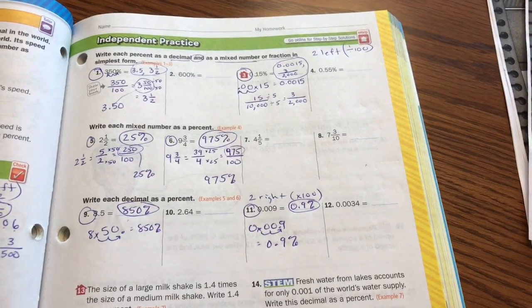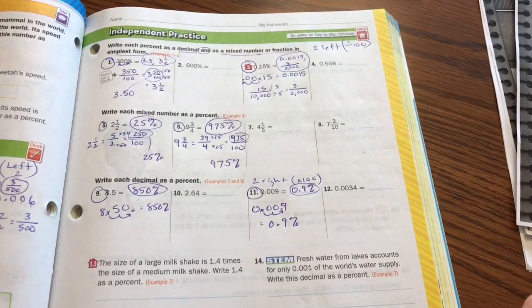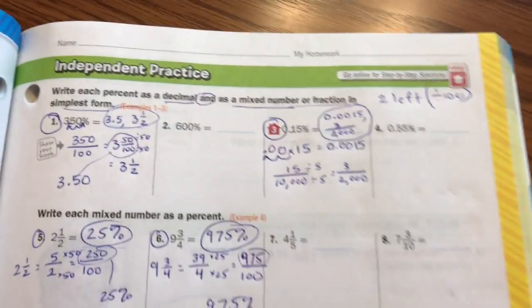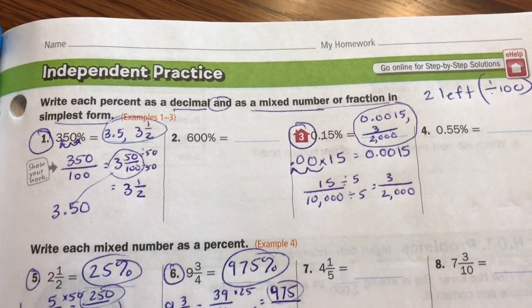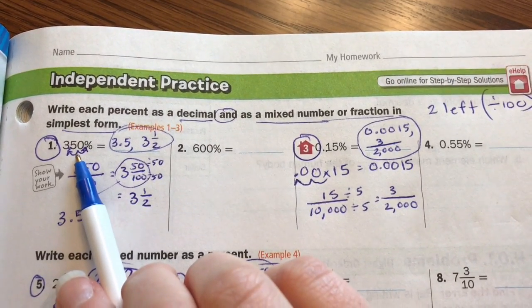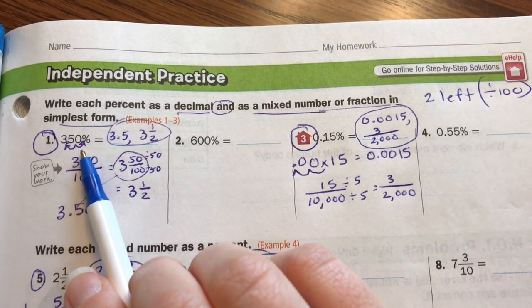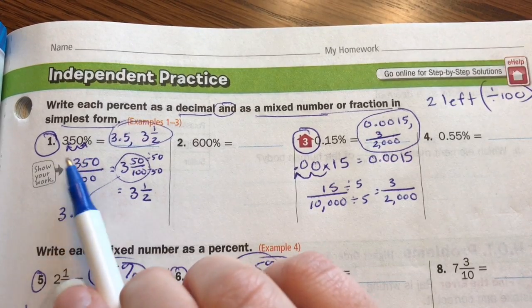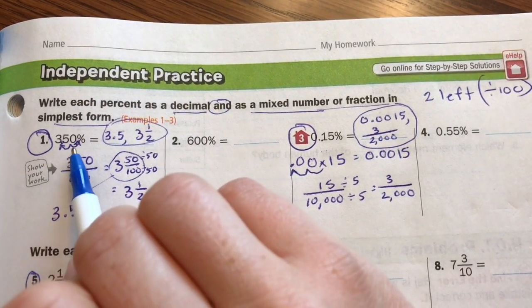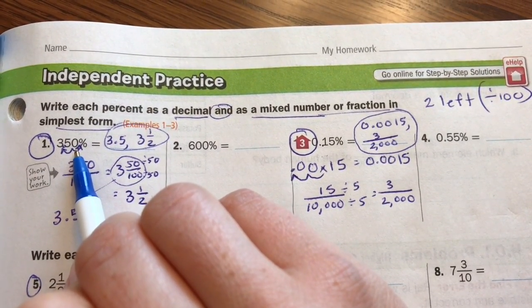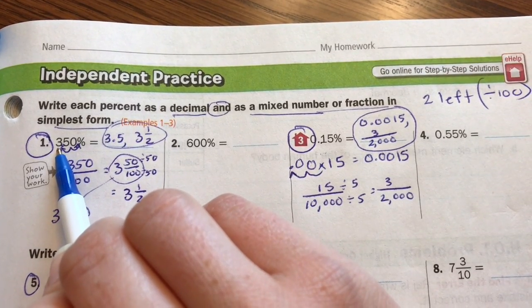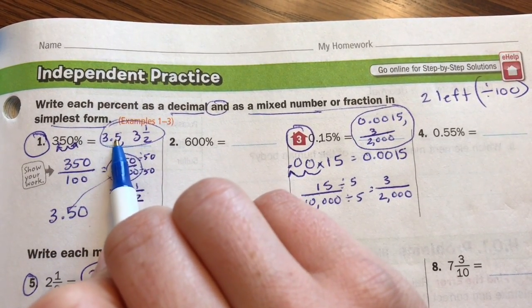All right, here's the independent practice, page 121. Let's check your work. So we have number 1, 350%. Now, to write this as a decimal, you could just move the decimal point. You could move it 2 to the left. You're dividing by 100. It's 3.5.